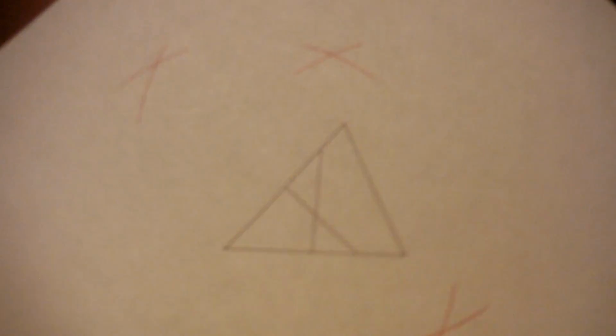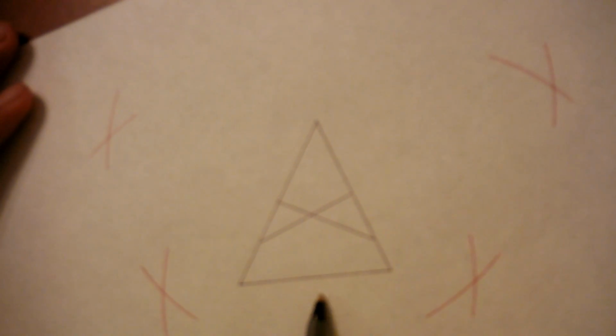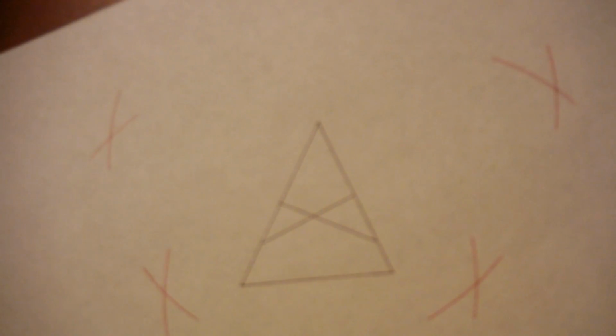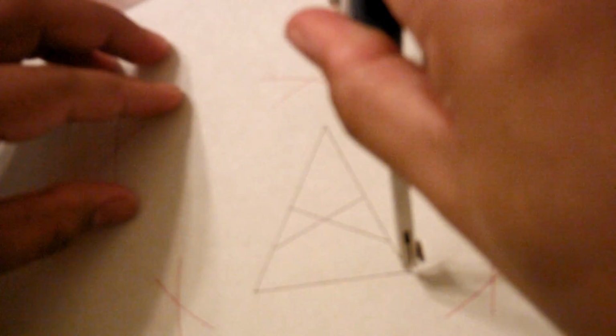I have one more left. It's the one that belongs to the third side. So I'm going to repeat the process again. I'm going to be careful not to change the width of my compass.